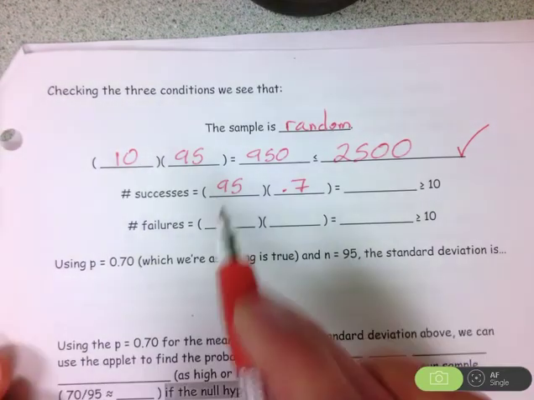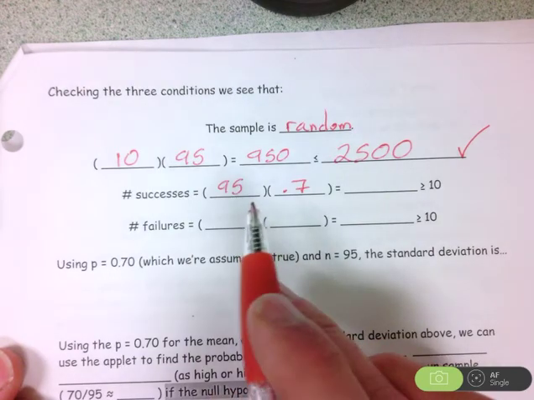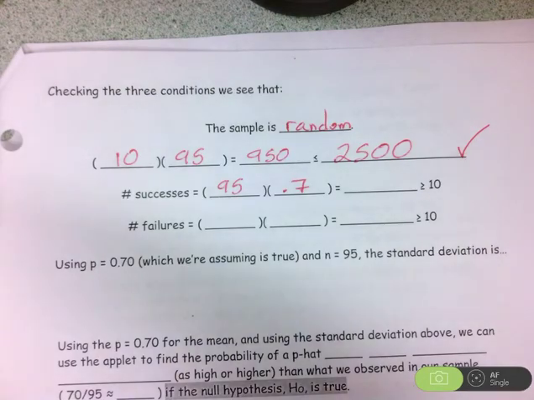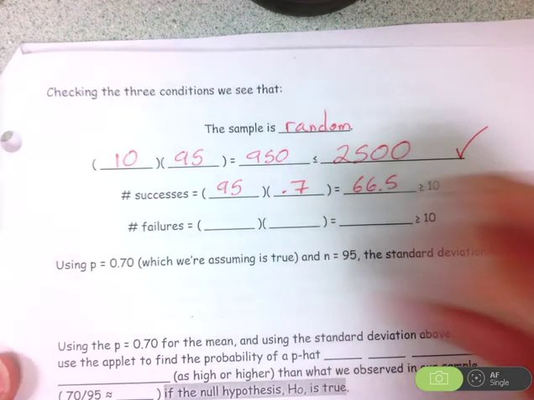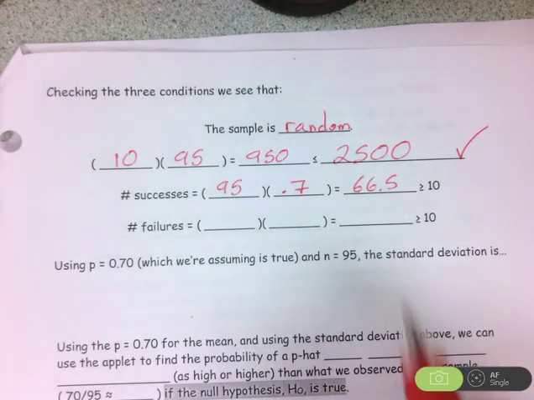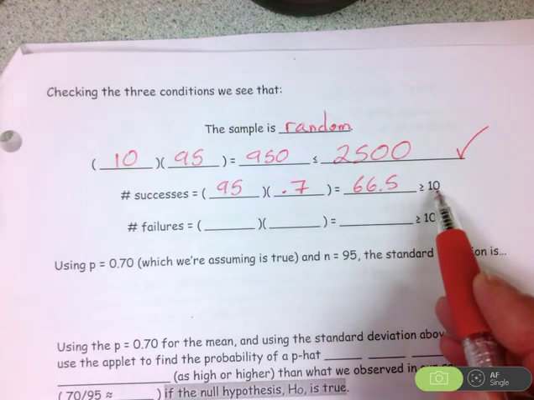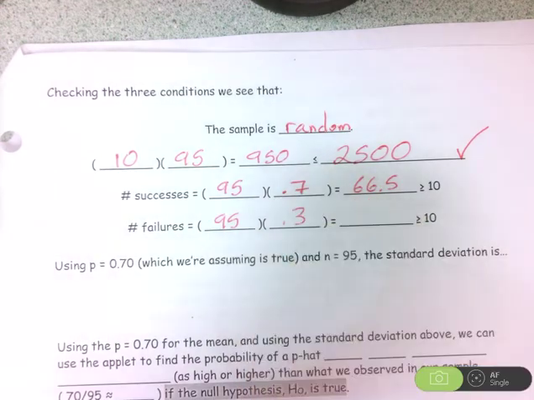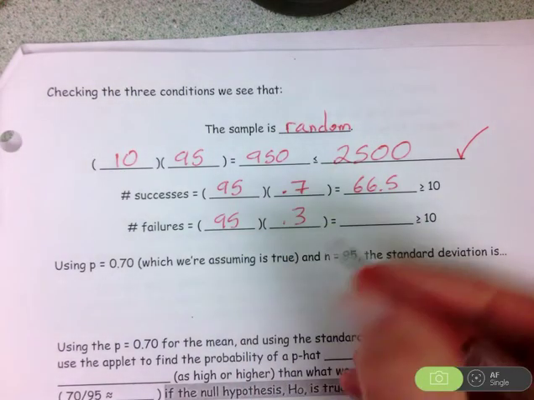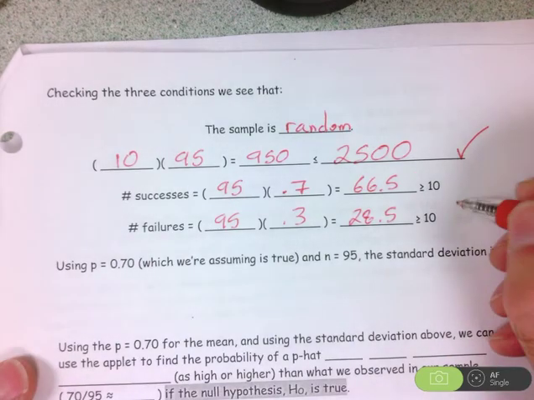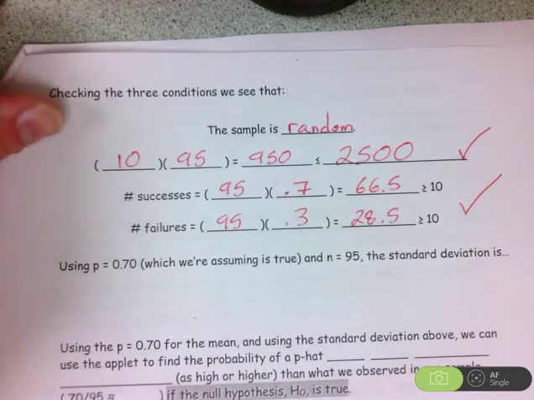So really, the way that you check this condition when you're doing a significance test is you take the 95 times 0.7. So you get 66.5 successes. Of course, you can't have 66.5 successes. But what this tells us is we've at least exceeded our boundary of 10. So the number of failures would be 95 times the failure probability of 0.3, which is 28.5. Again, those are both greater than or equal to 10. So we are perfectly good to go. The shape of our sampling distribution will be approximately normal.